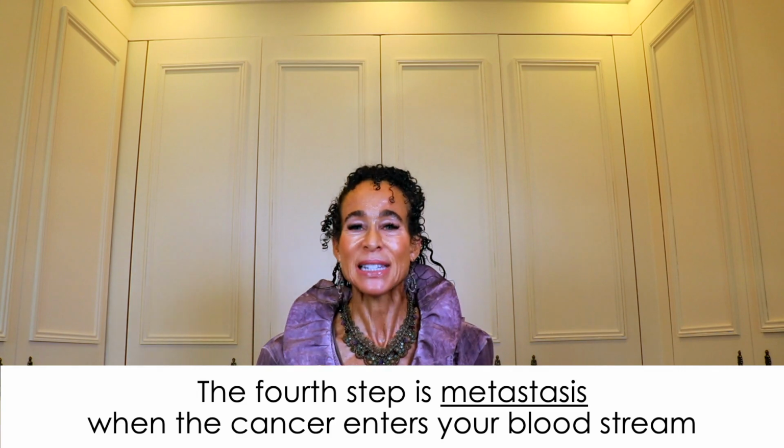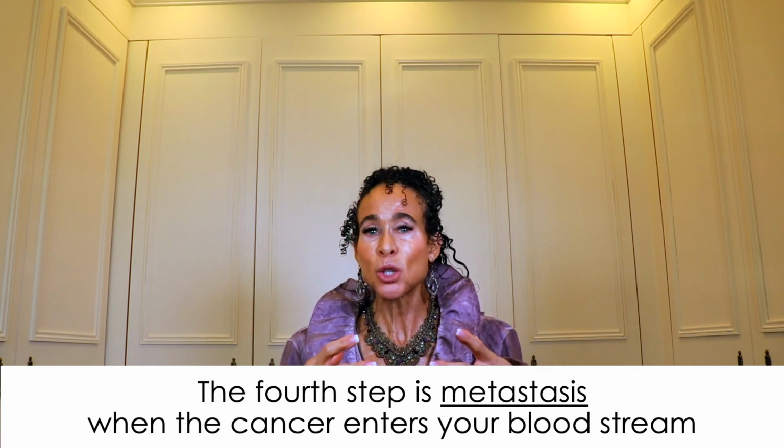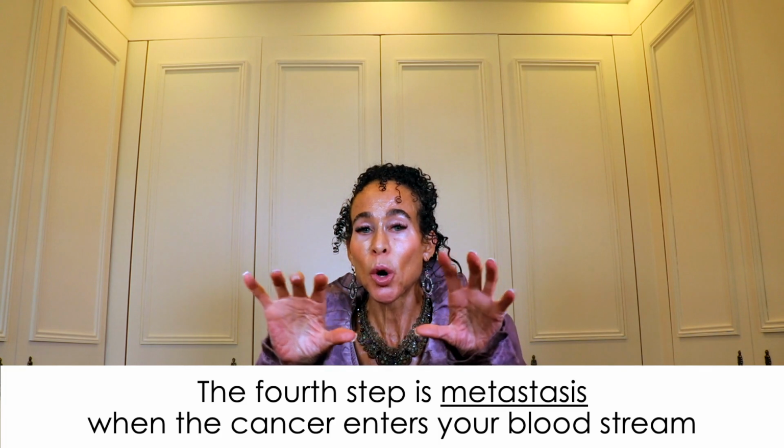Before invasion, it's benign. After invasion, it's malignant. The fourth step is metastasis. Metastasis is when the cancer enters your bloodstream. Once cancer cells are in your bloodstream, they can travel distantly and rapidly. So your bloodstream is what enables cancer to spread to distant organs. And metastasis is the spread of cancer cells from their organ of origin to those distant organs.